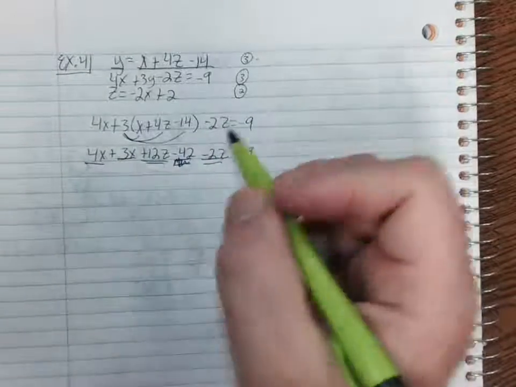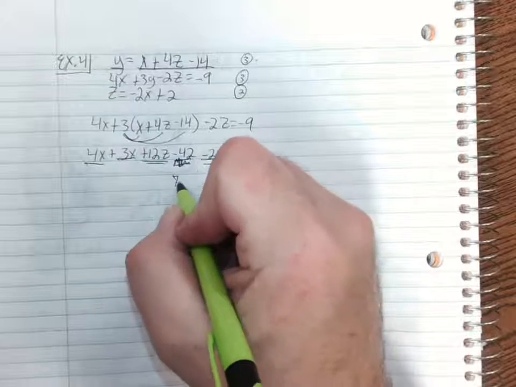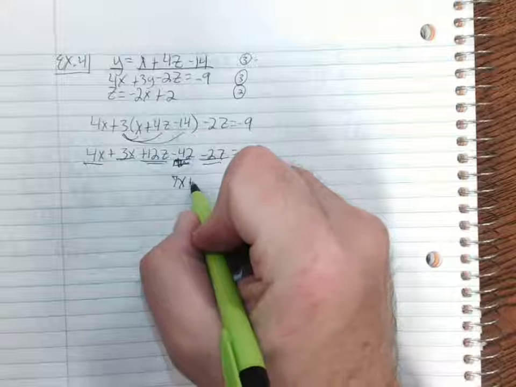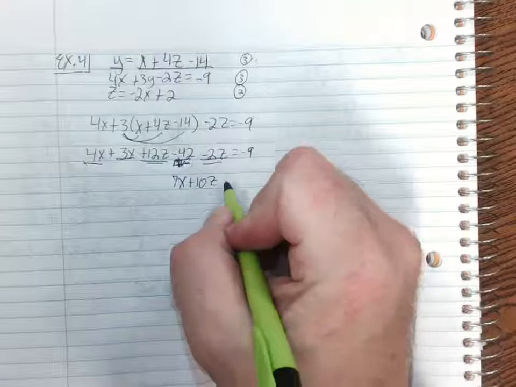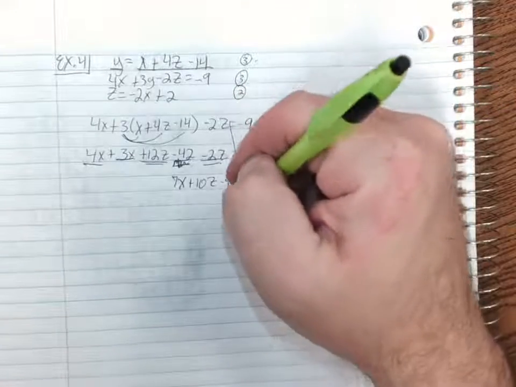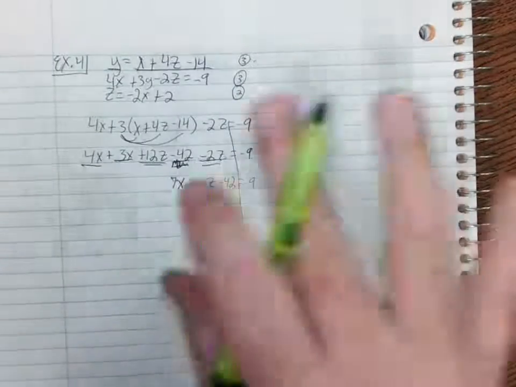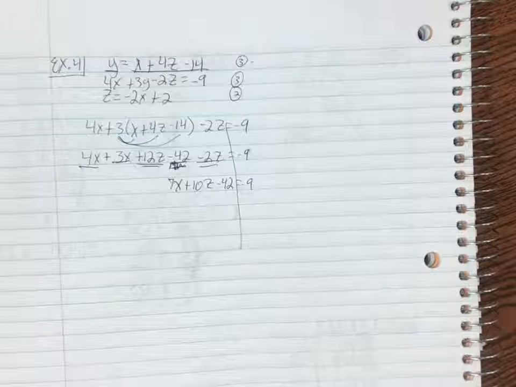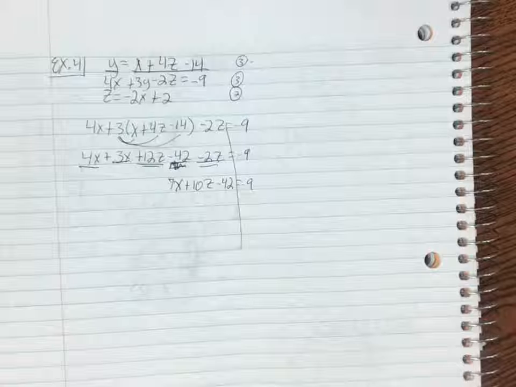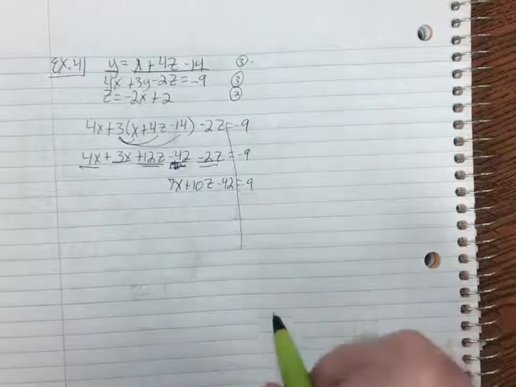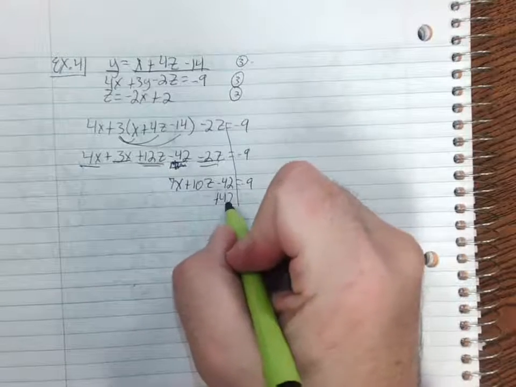So 4x's and 3x's is 7x's. 12z's and negative 2z's is 10z's. And then we've got minus 42, and that equals negative 9. The other thing I'm going to do is try and get all of the constants on the right side. And that's just kind of a general guideline. When you're solving systems, you want to keep all of the variables on one side and all of the constants on the other. So I'm going to add 42 to both sides.